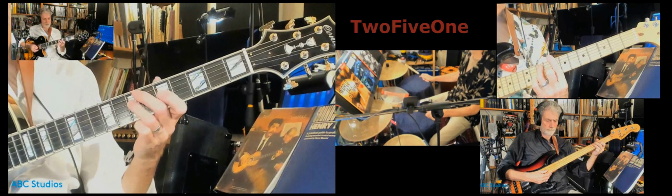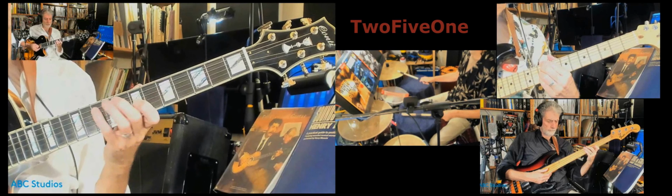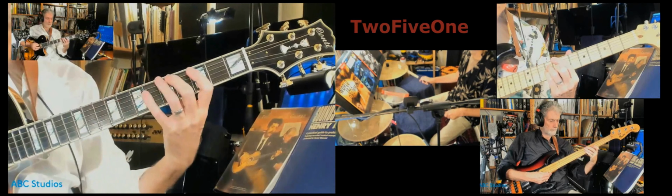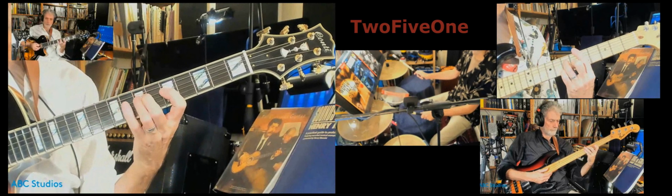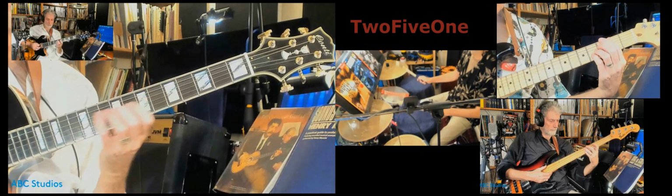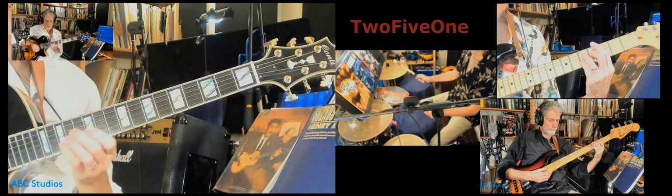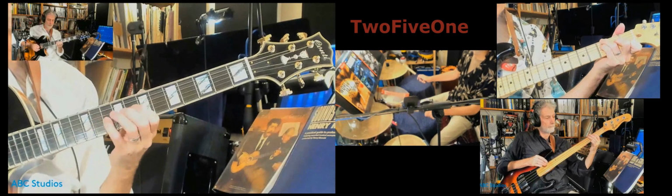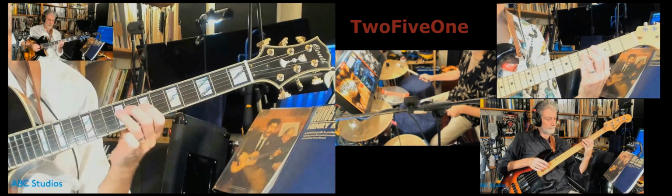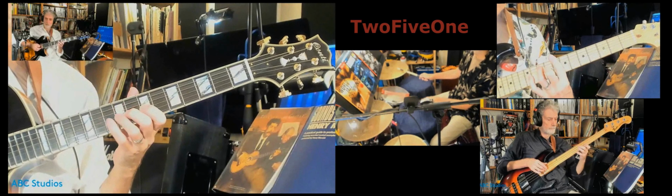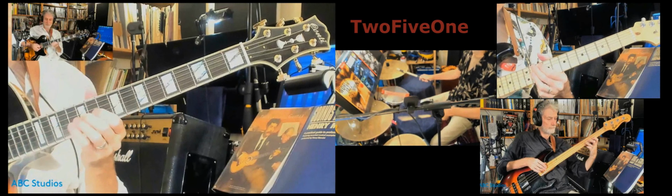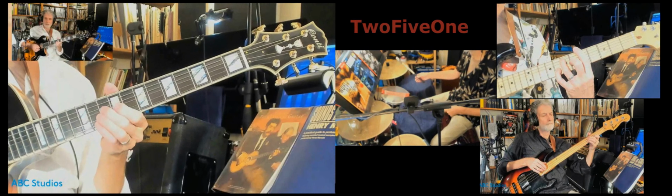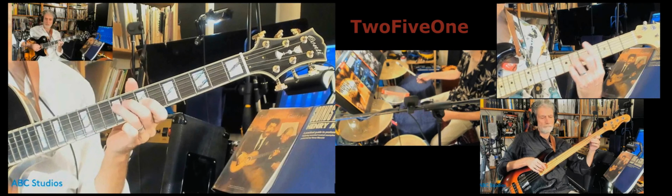Even just a simple idea can sound good in context. Vibrato just softens the sound a little bit and sustains the note.